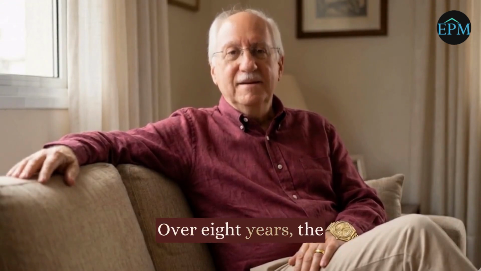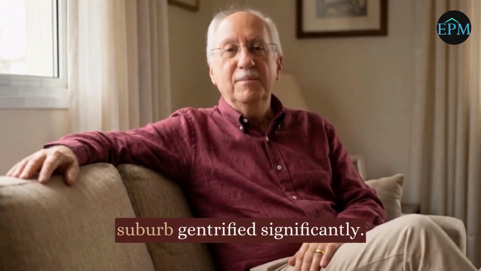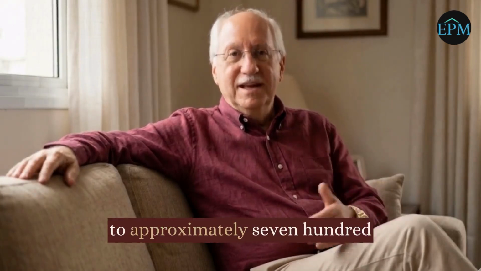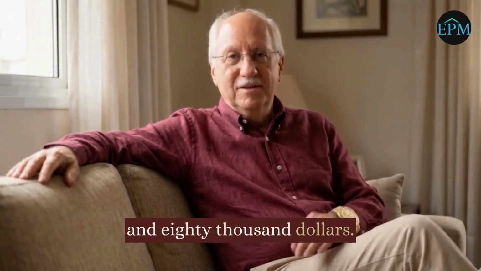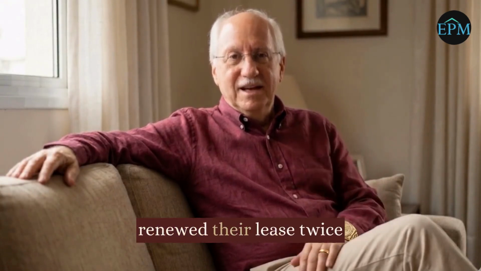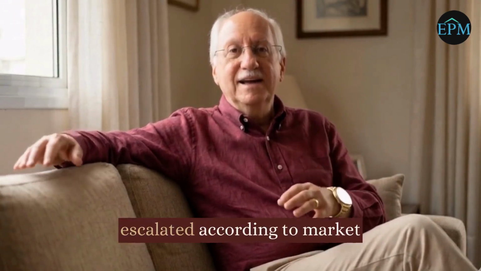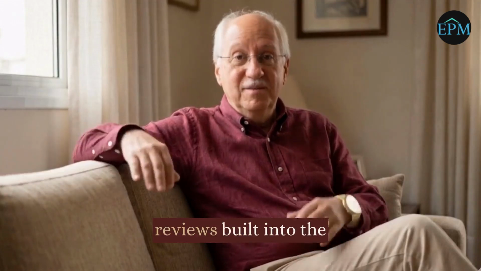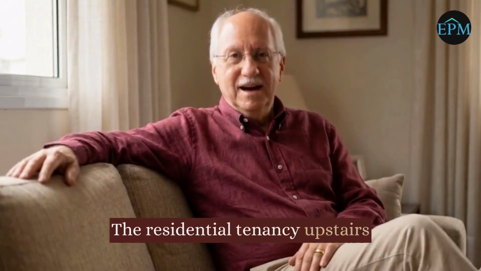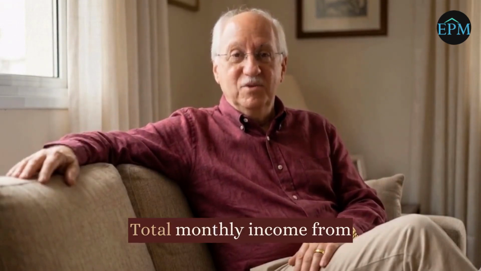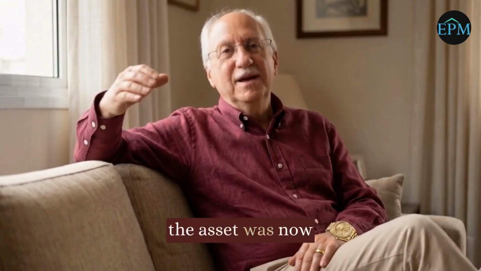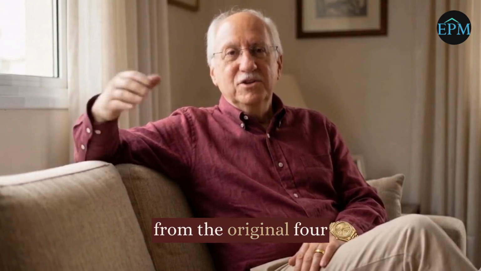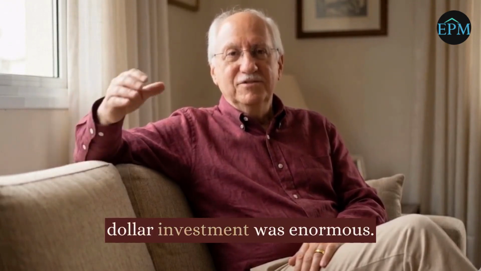Over 8 years, the commercial strip in that suburb gentrified significantly. The property value increased to approximately $780,000. The retail tenant had renewed their lease twice, and the rent had escalated according to market reviews built into the original lease agreement. The residential tenancy upstairs had also grown in rental income. Total monthly income from the asset was now over $6,000, and the equity created from the original $460,000 investment was enormous.